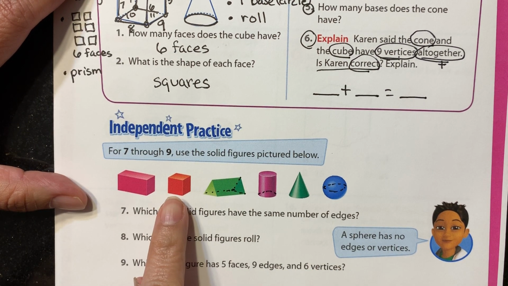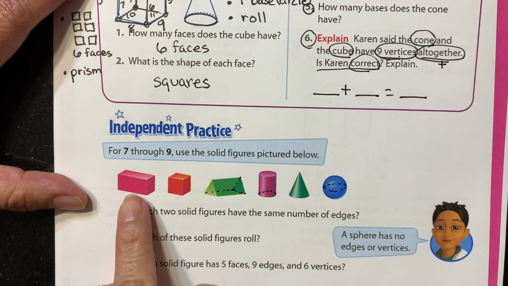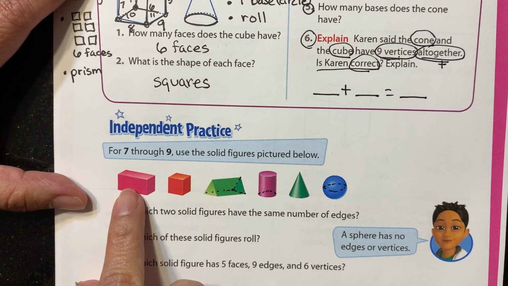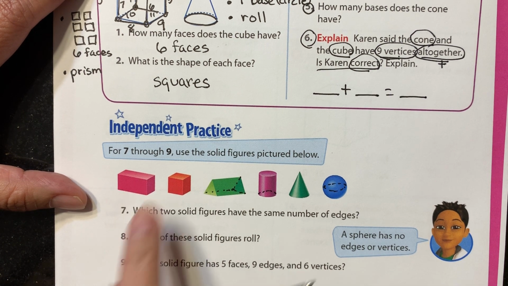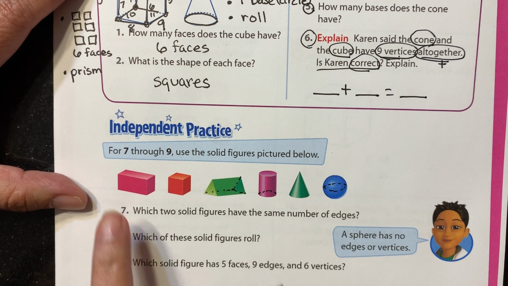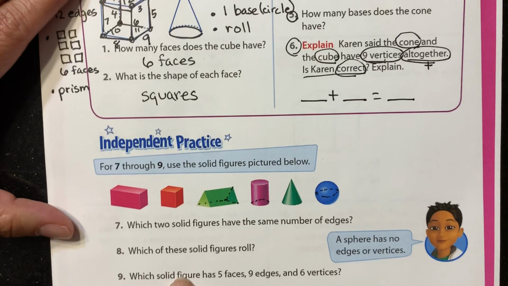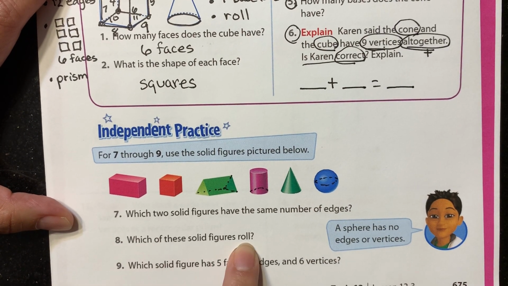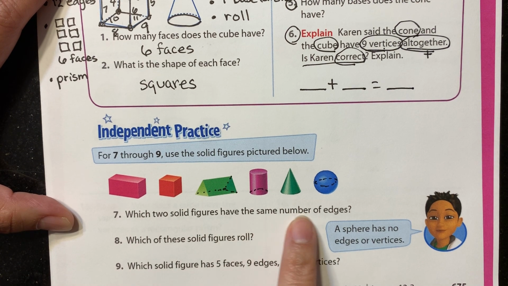And one thing you need to remember about the rectangular prism is that, first of all, they're both prisms. Second of all, a rectangular prism is just a special type of cube. So again, that's how they have something in common. Once you look at all of the attributes here, you're going to answer the questions down here. Now, some of these you can answer by just looking at the list that we made up here. For instance, number 8, which of these solid figures roll? Number 7, which 2 solid figures have the same number of edges?